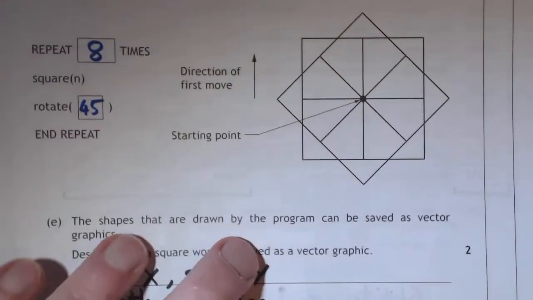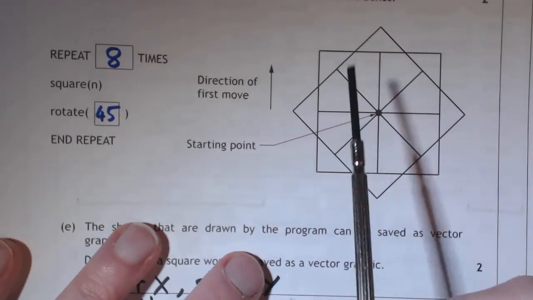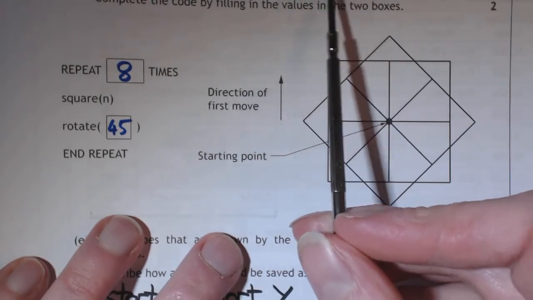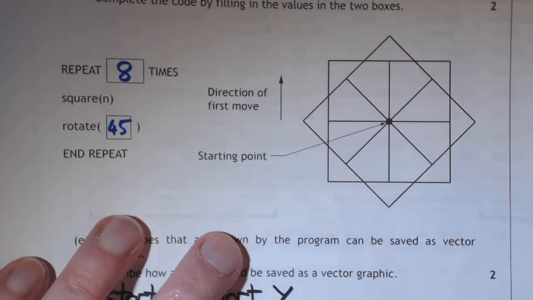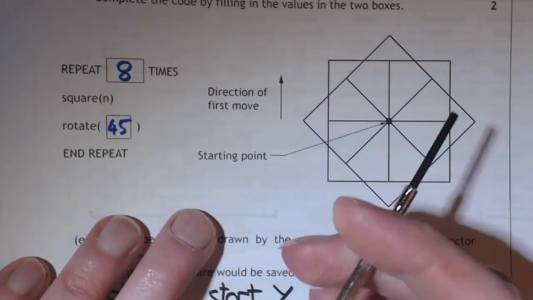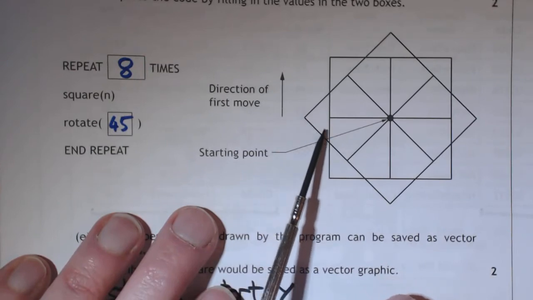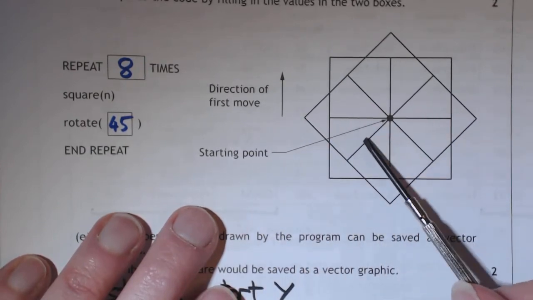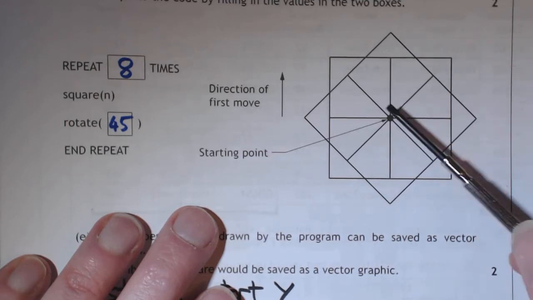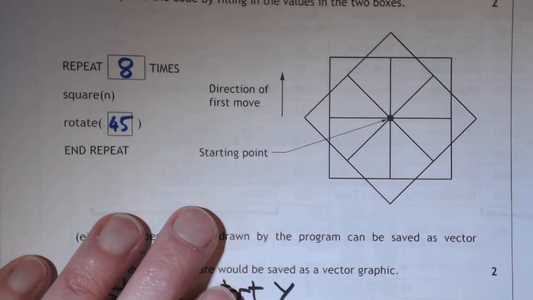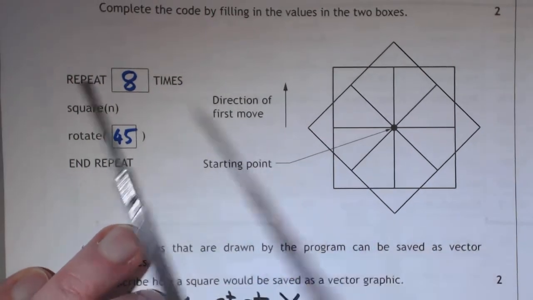This one, it's not hard, right? It's basically saying, here's the function that's been called upon, so how many times is it rotating? It's even quite hard to work out how many times it's rotated. So 1, 2, 3, 4, 5, 6, 7, 8. So there are 8 rotations there, so it'll repeat 8 times.